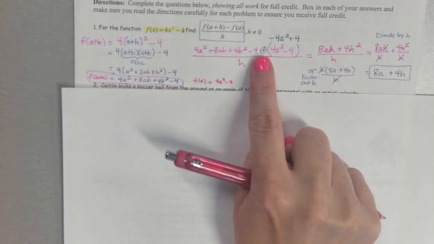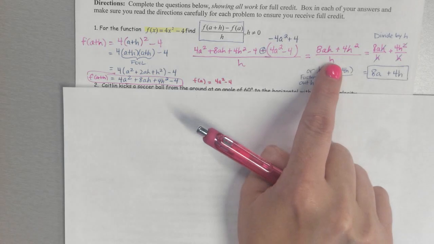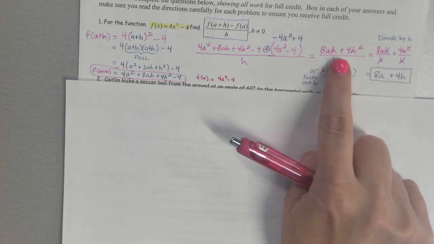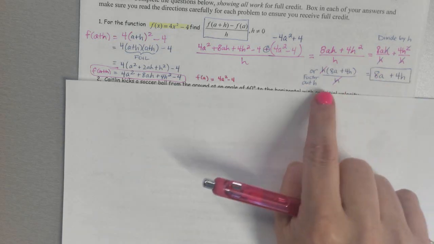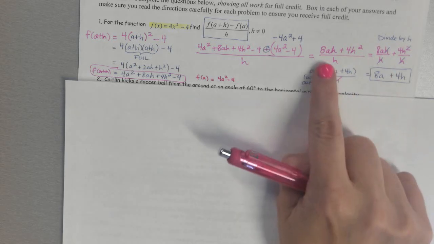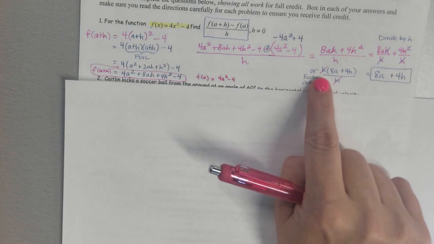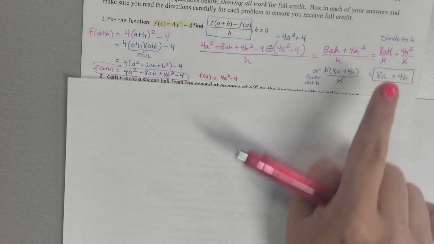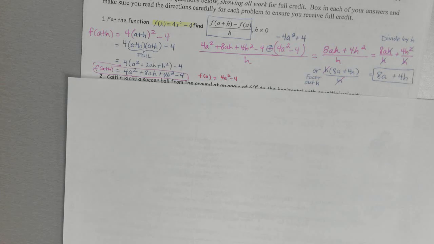And then once you have simplified and combined all your like terms, you should get to a point where you can either divide by h or factor out an h. So I wrote down the two different possibilities. Some of you might divide each one by h, some of you might factor out the h. This is the one that we talked about, where you factor it out. But you have to make sure that you show one of those steps, and then your final answer is 8a plus 4h.